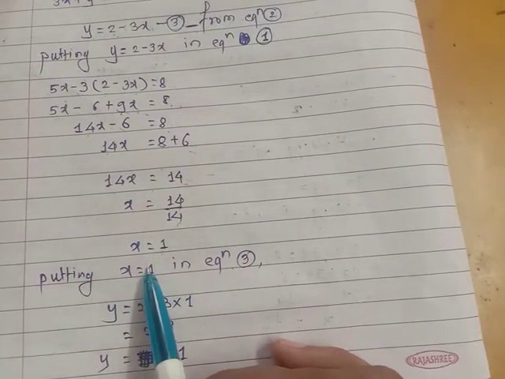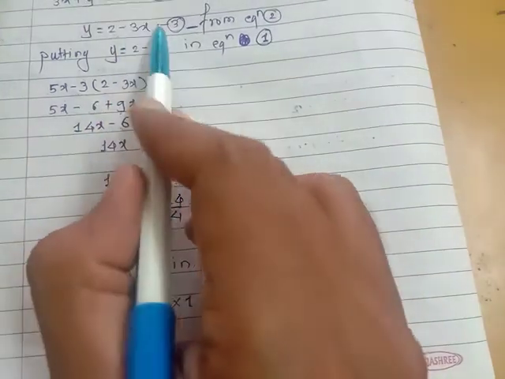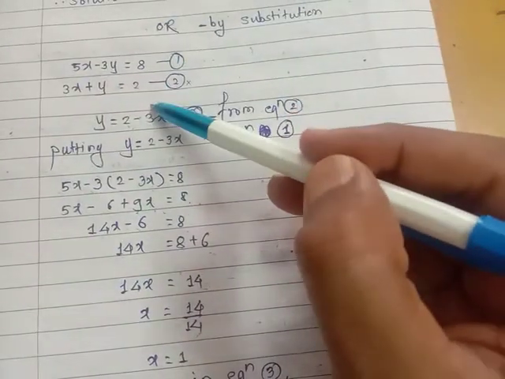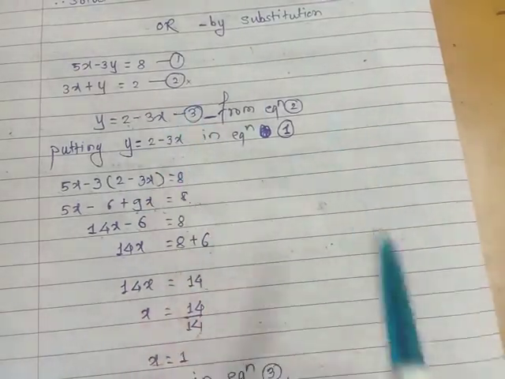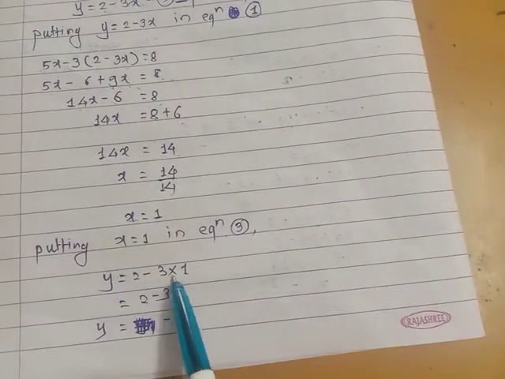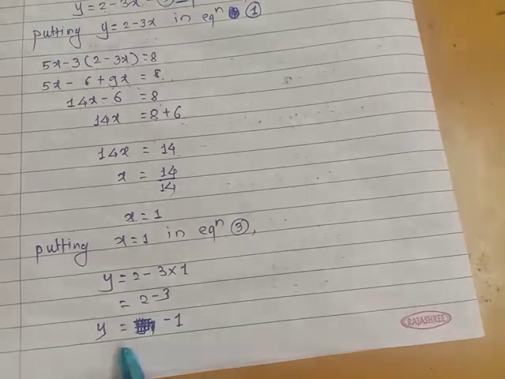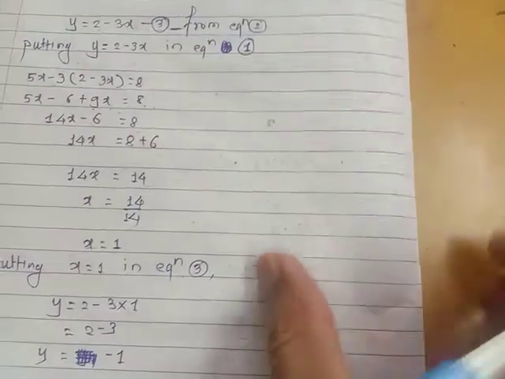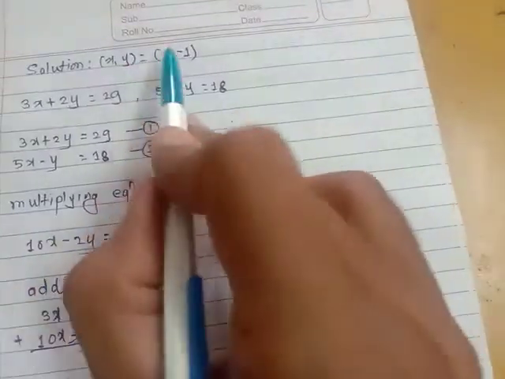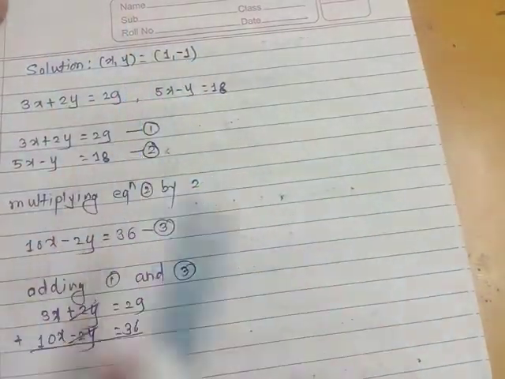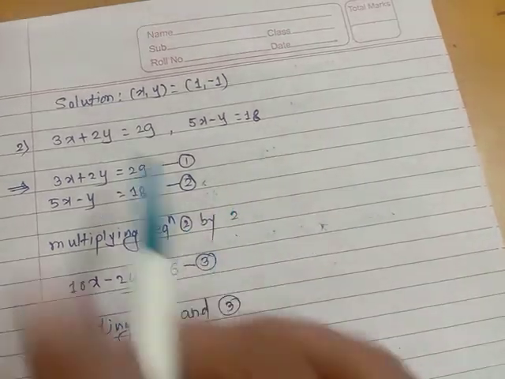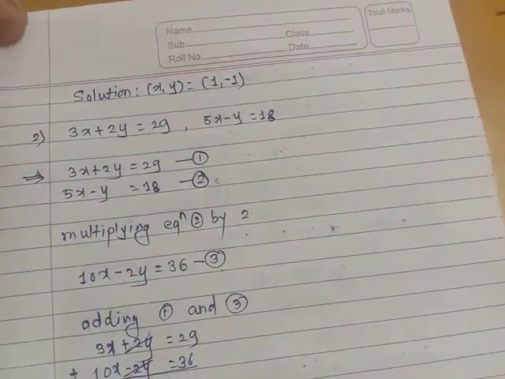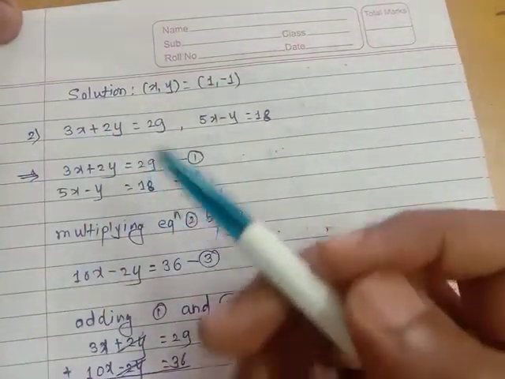Putting this value of x equals 1 in equation 3. We can put it in any of the three equations, but to find the value of y, putting this value in equation 3 makes it very easy. So y equals 2 minus 3 into 1. y equals 2 minus 3, that is minus 1. And we get the values for x and y, 1 and minus 1, which are the same as we got by the method of elimination by equating the coefficients.